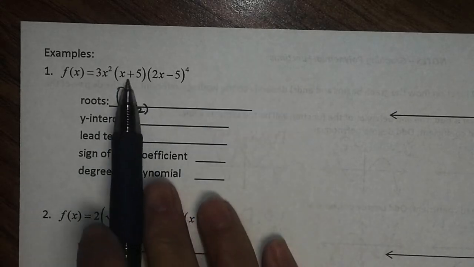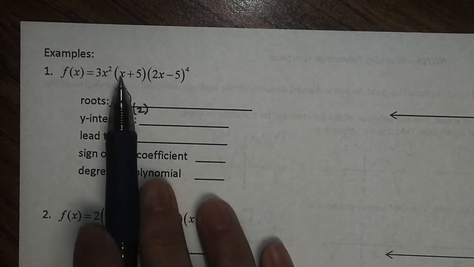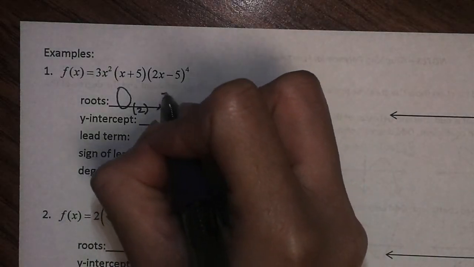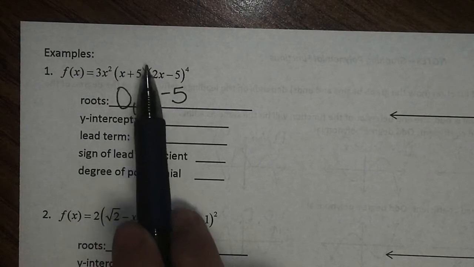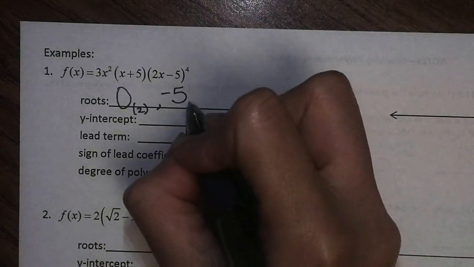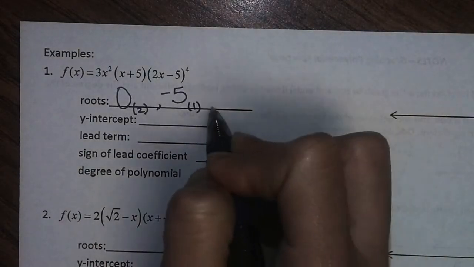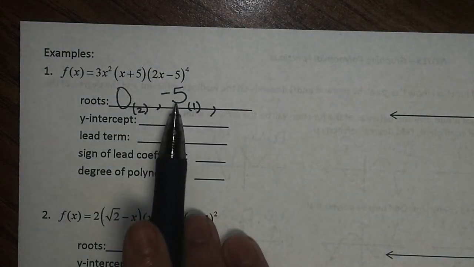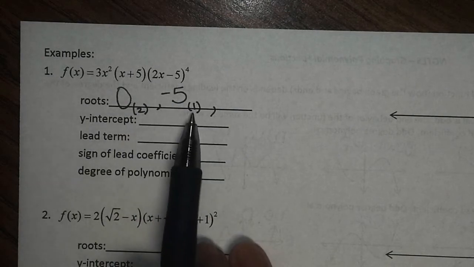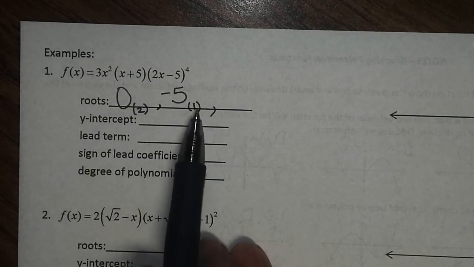So let's continue. The next root is going to come from x plus 5, so that means that negative 5 is a root. That power is just a 1, so you can write a little baby 1 right there. So that means that at negative 5, the graph will cross the x-axis like a line because the power is 1.